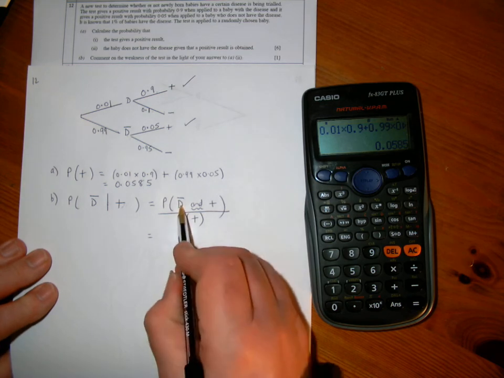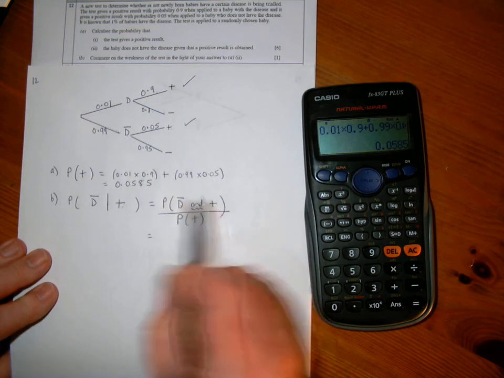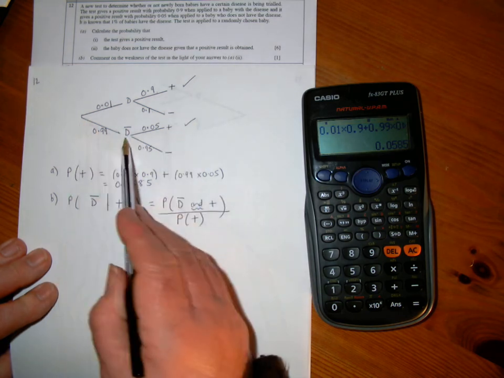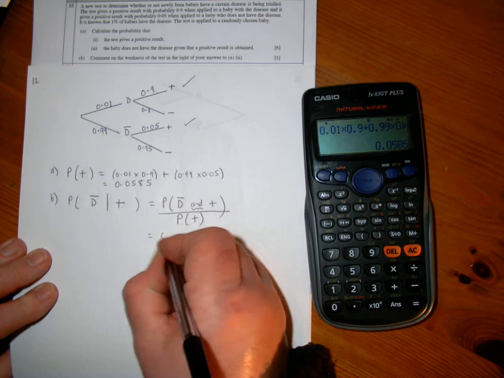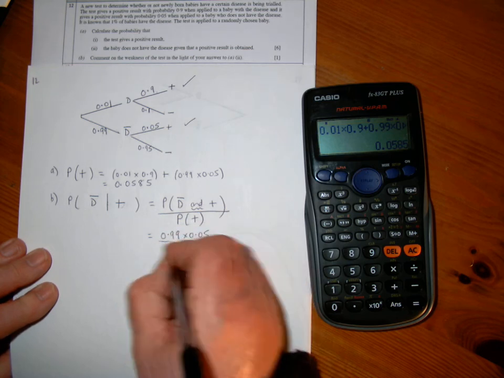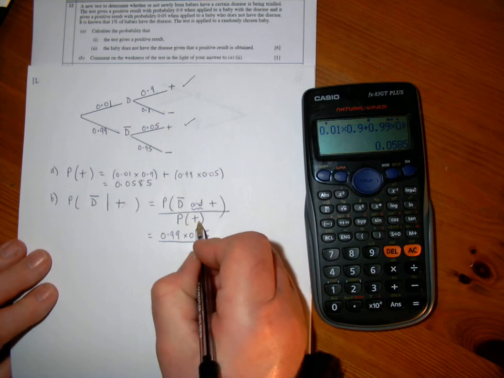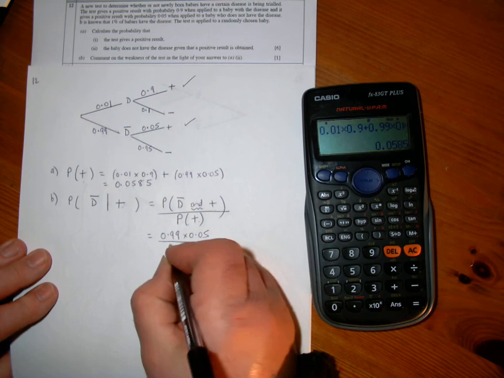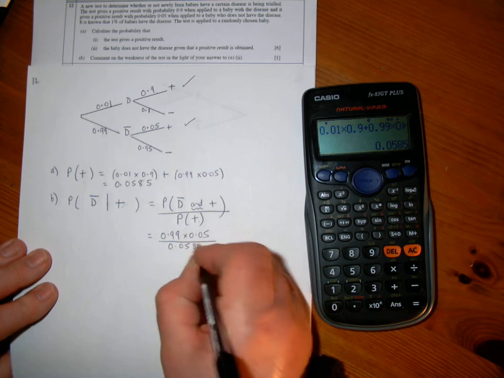So doesn't have the disease and positive. On the tree diagram, that's this route. So top line is 0.99 times 0.05 over the probability of a positive, and I've already calculated that in the first part. That's 0.0585.